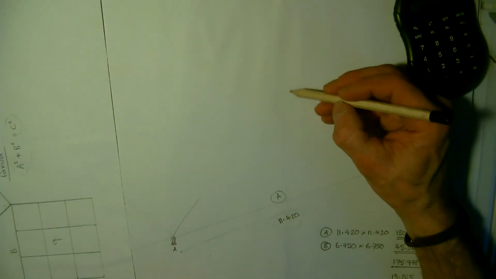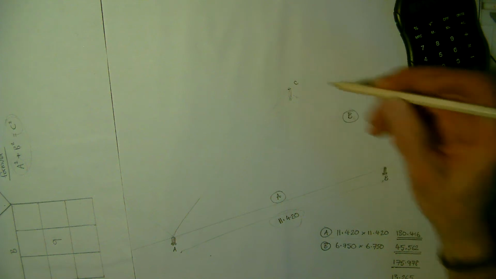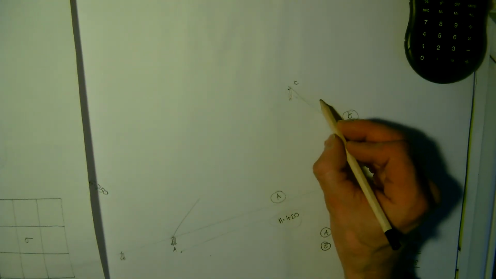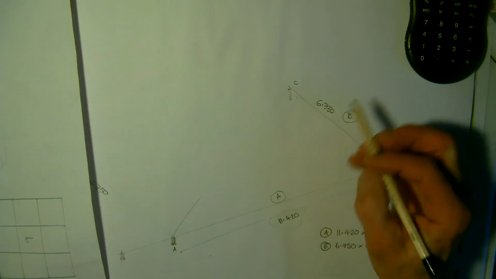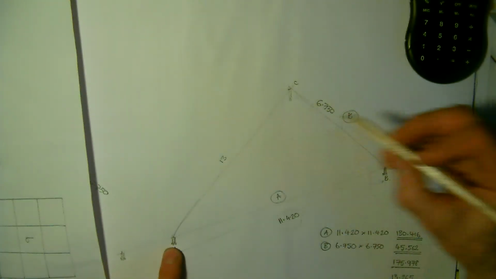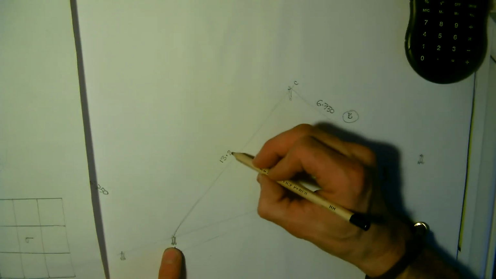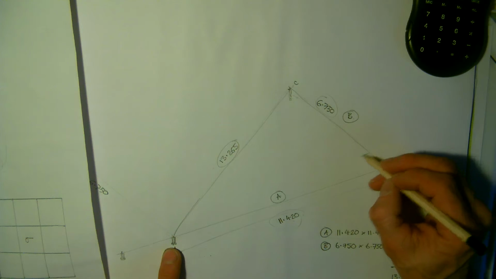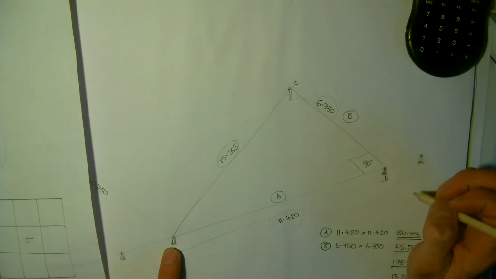So if we're on site, establishing this peg here, C, we would have one tape measure on here measuring our 6.750, and then another tape measure off here, because obviously these two are fixed points. We would run that tape measure out, and when it was reading 13.265, where that measurement crossed that measurement, that would be where you put the stake in, and that would guarantee a 90-degree angle there.